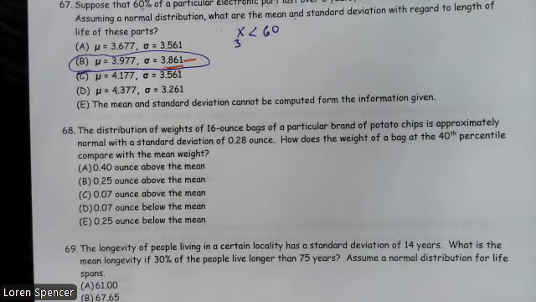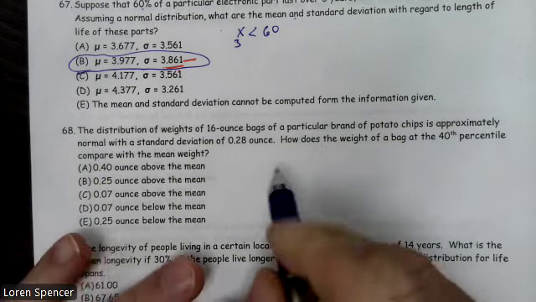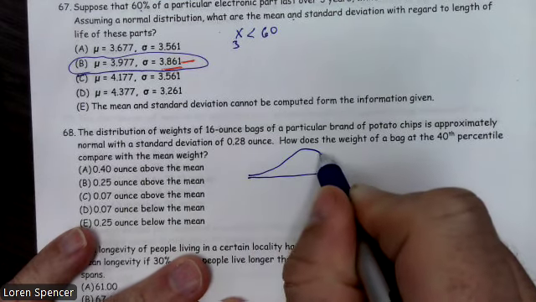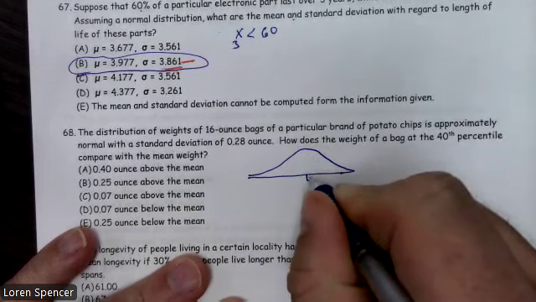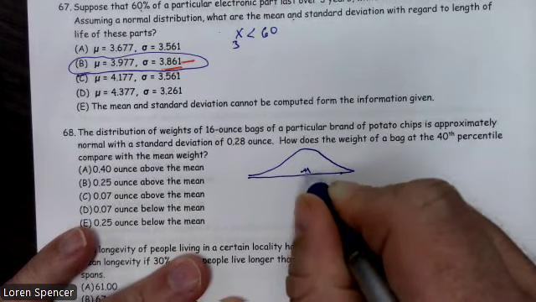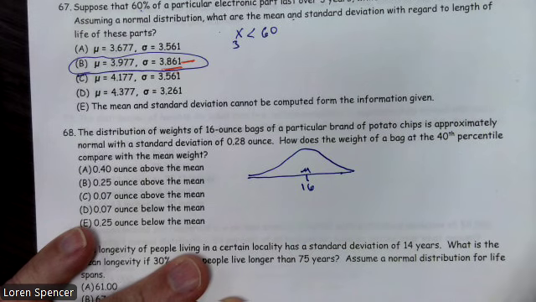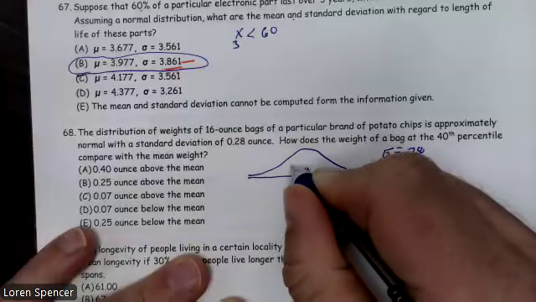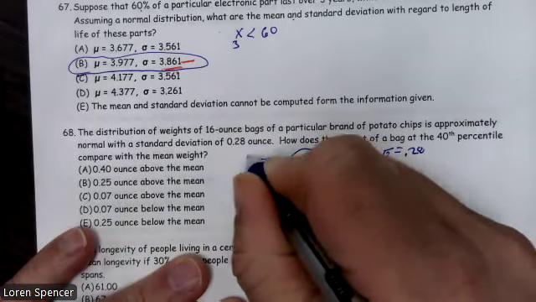All right. 68, the distributions of weights of 16-ounce bags of a particular brand of potato chips is approximately normal with the standard deviation of 0.28. How does the weight of a bag at the 40th percentile compare with the mean weight? Okay, so first off, picture. This is my mean, and it's 16 ounces. We have a standard deviation of 0.28, and they said this is the 40th percentile.